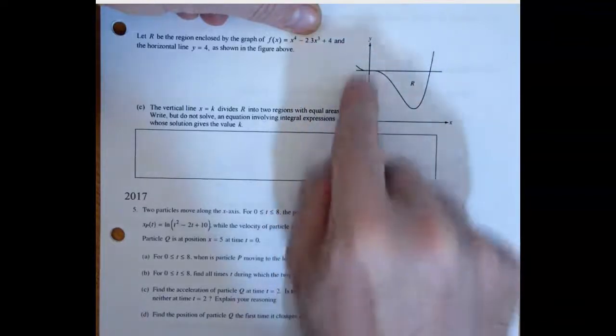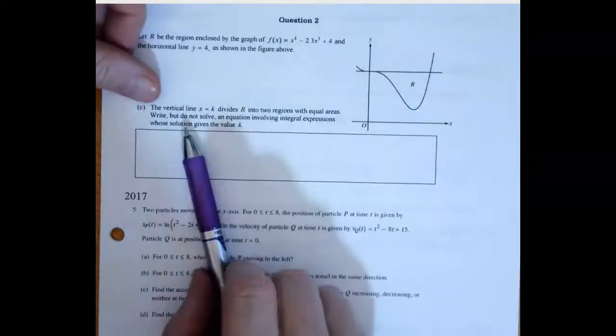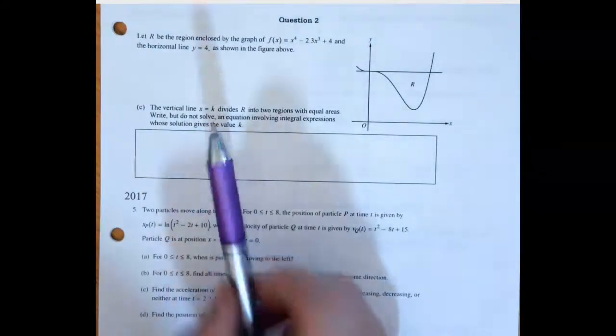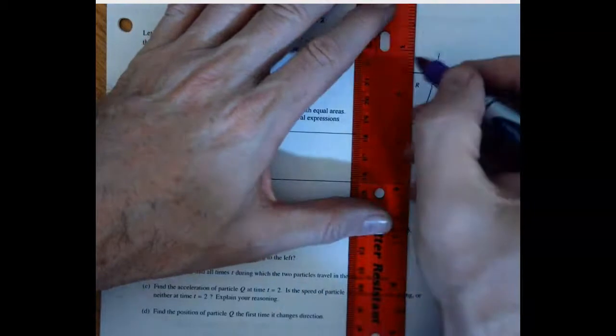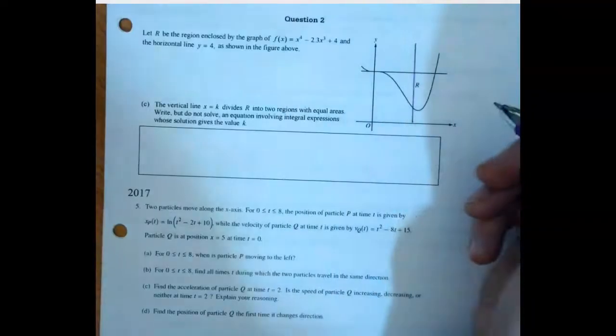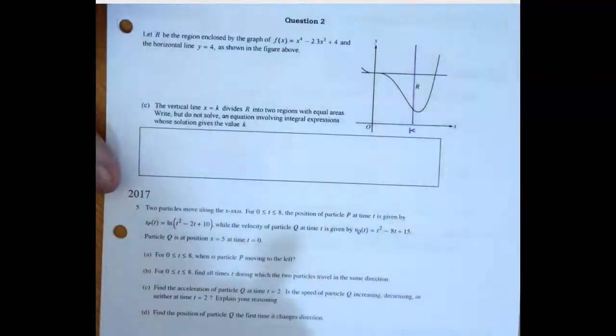Here's the axis, and that's the line y equals 4 there. So the vertical line x equals k divides the region into 2 equal areas. So you just approximate that over here somewhere. So that's going to be k.